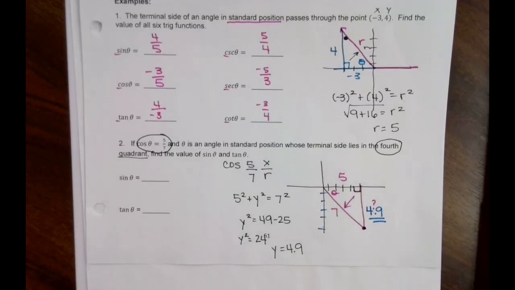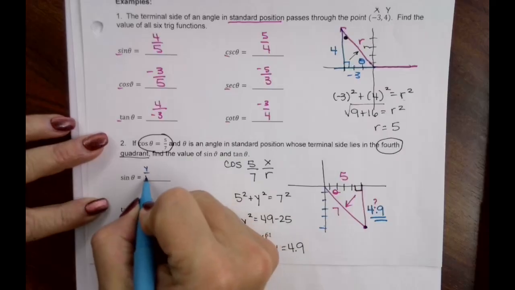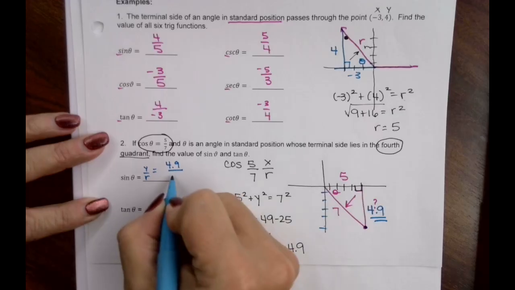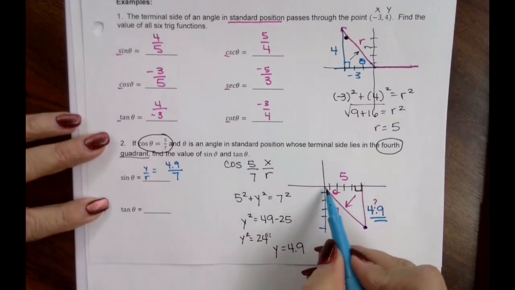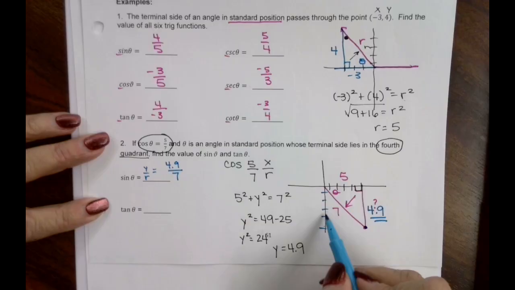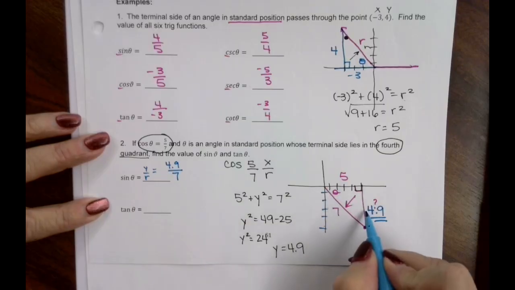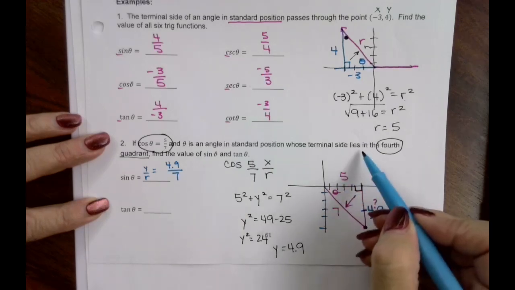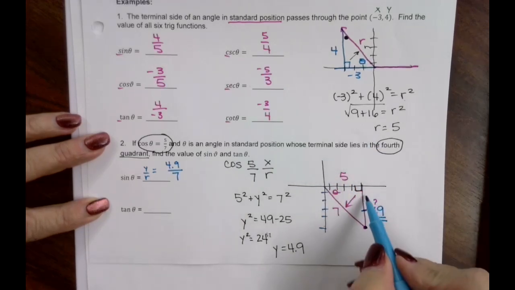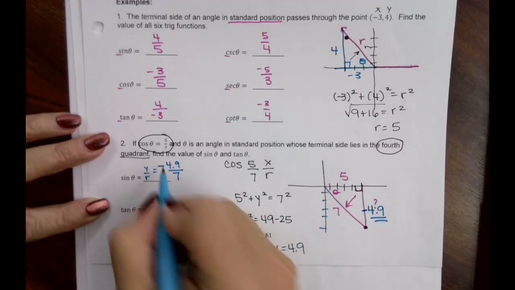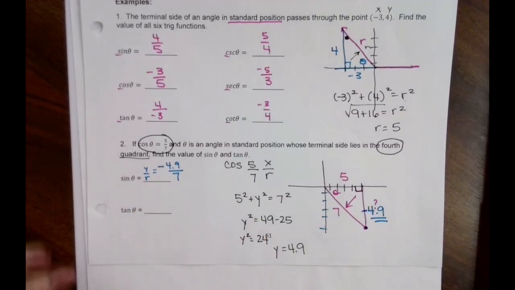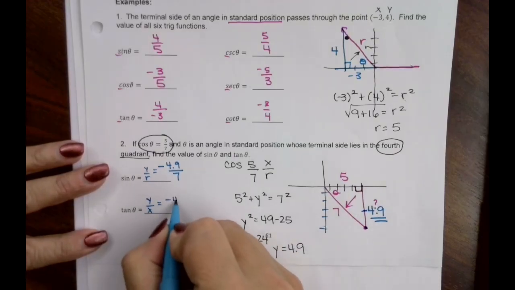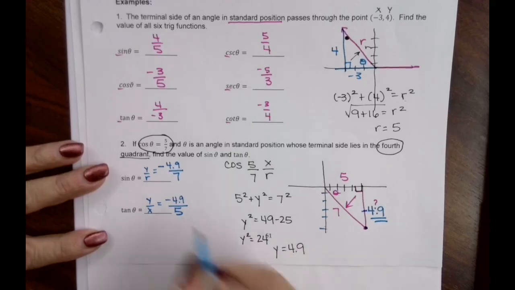So if I want to know my sine value, sine is y over r, so this is going to be 4.9 over 7. But watch out, because what happens is this is a negative y value. So when I go negative here, based on this quadrant, this value of 4.9 is actually negative. It would be positive if it was in one of these quadrants up here going up, but this isn't. This is going down. So because it's going down, it's negative 4.9. And then my tangent is y over x. So my y value is negative 4.9, and my x value here is going to be 5.